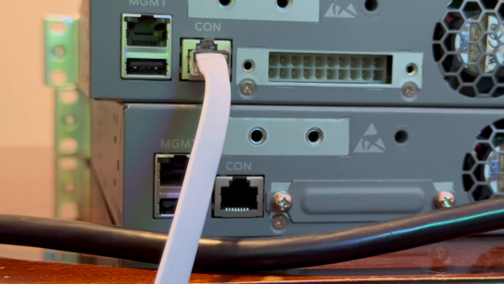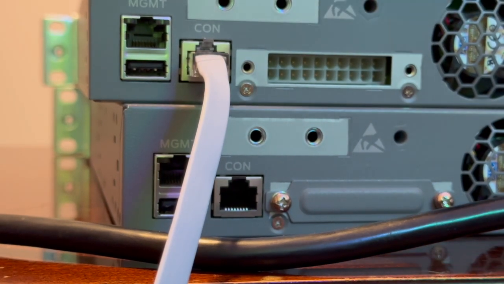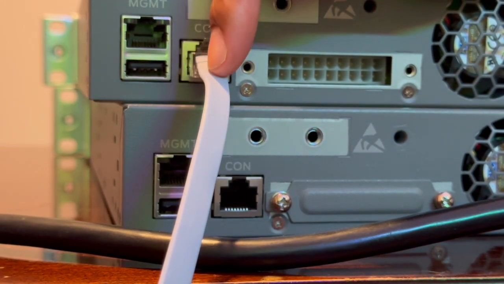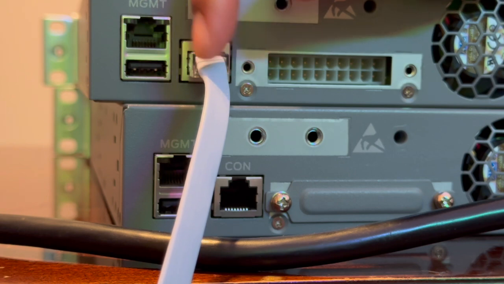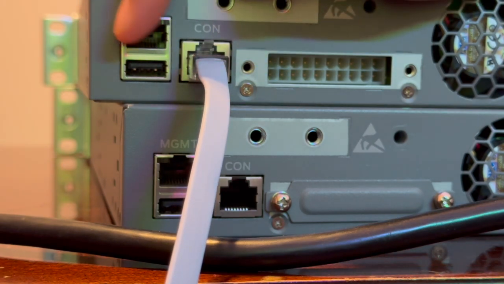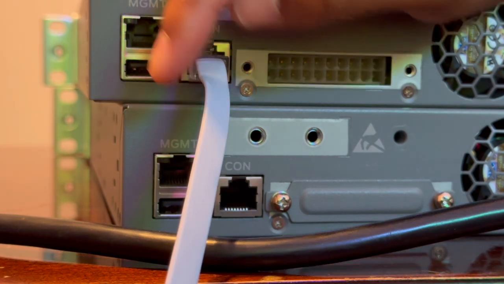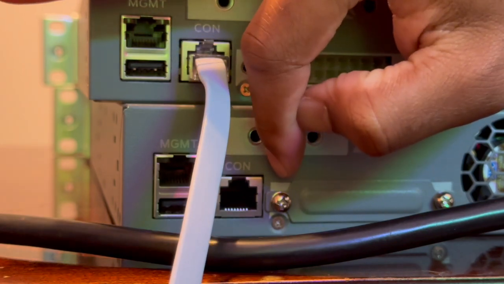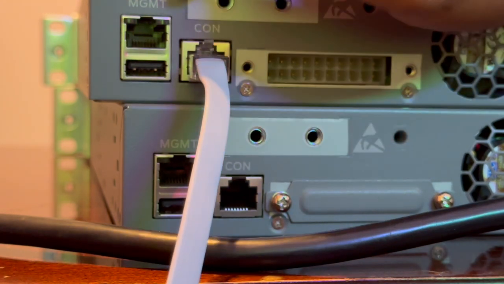So without further ado, let's hop into this lab. All right, so we're on the back side of both switches, and as you guys can see, we're connected into the top switch. So when we go to the CLI, we should see this switch on top named bin switch number 1, and this switch at the bottom is going to be named bin switch number 2, so you guys can see the difference.